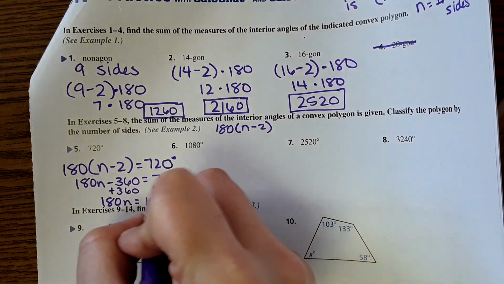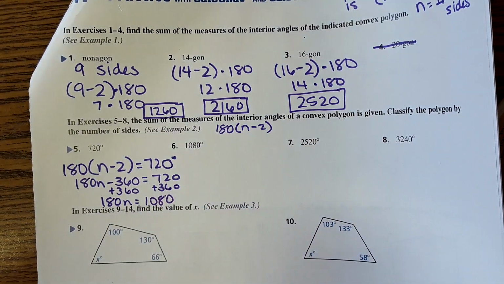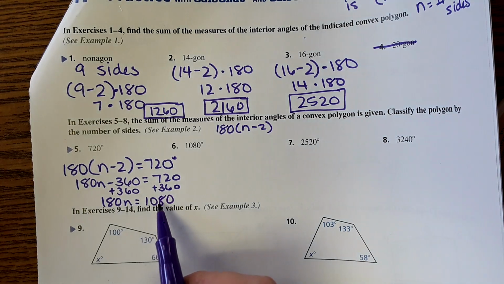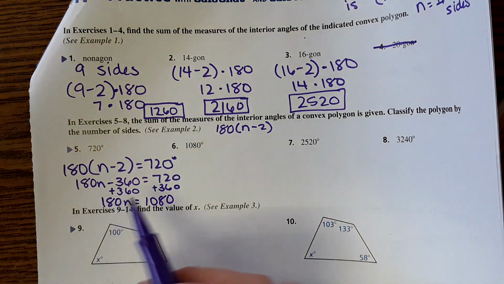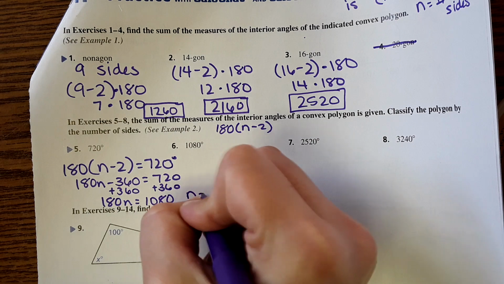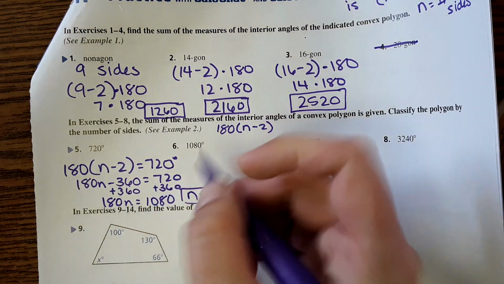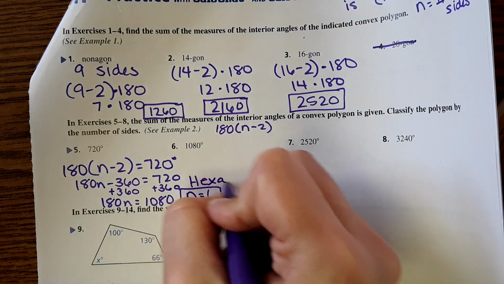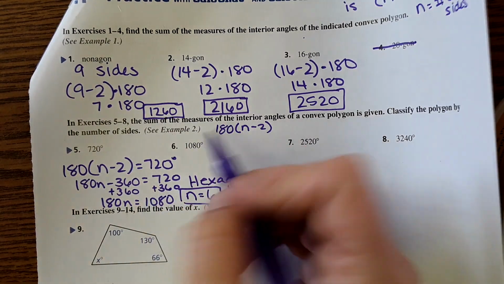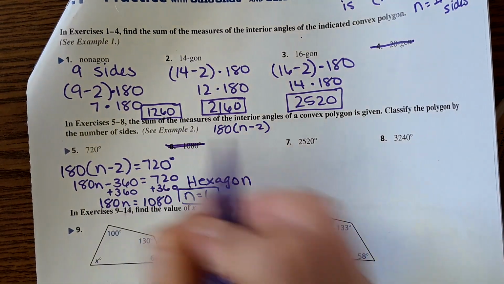Equals 1080. And then 1080 divided by 180 is n equals 6. So that means this is a hexagon. And if you're running out of room, just cross out 6. We'll skip that one so you have more room to write.